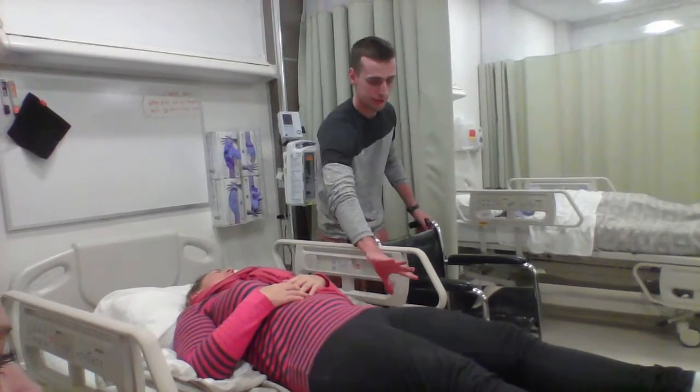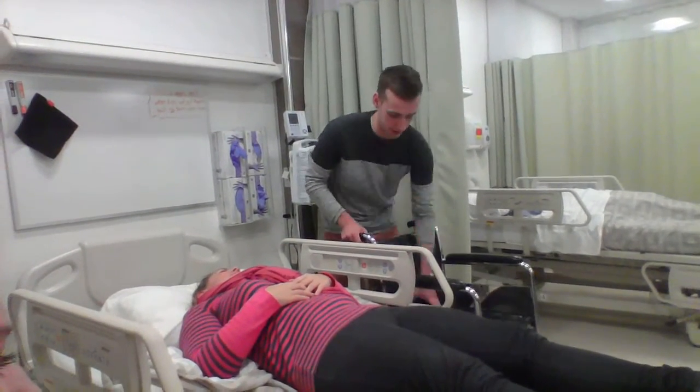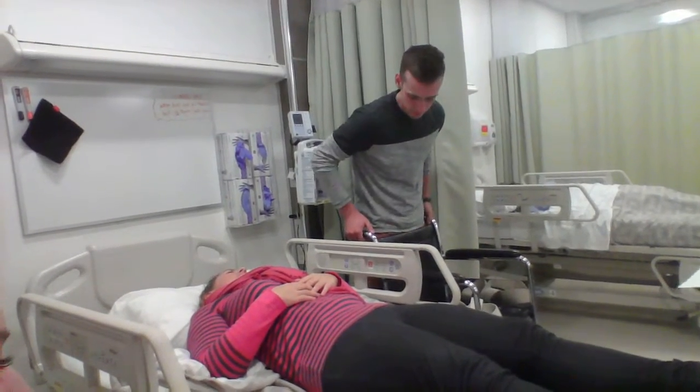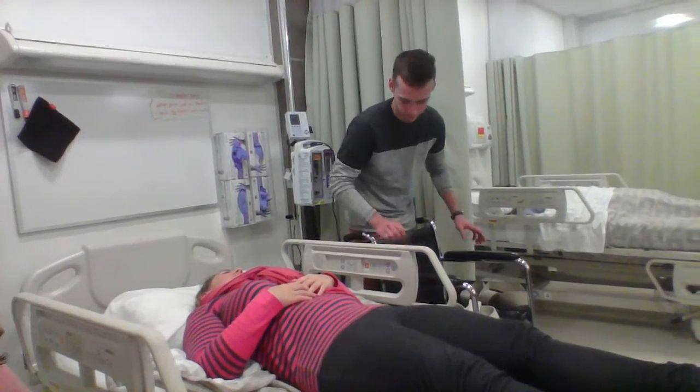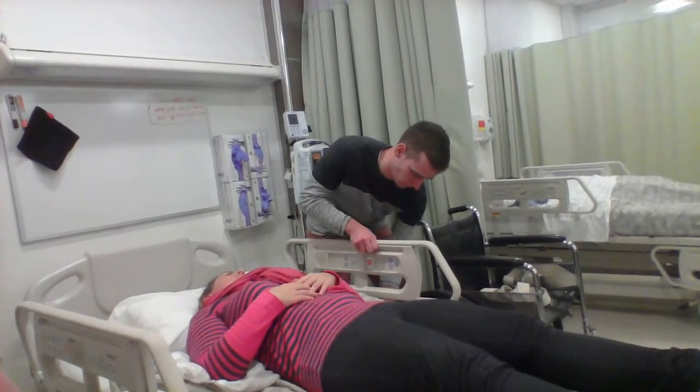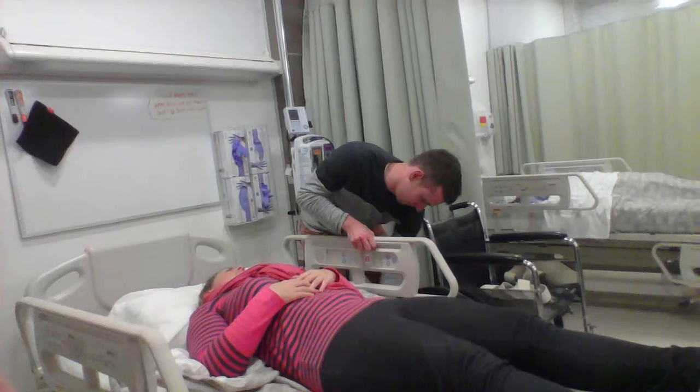So he positions the chair toward the patient's stronger side, and this left leg is the strongest side, so I'm putting it right here. Then he places the bed in a low position, lowers the side rail, and turns the patient to one side with knees flexed.